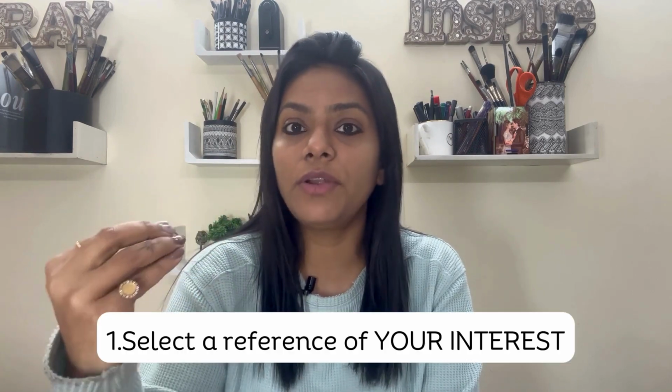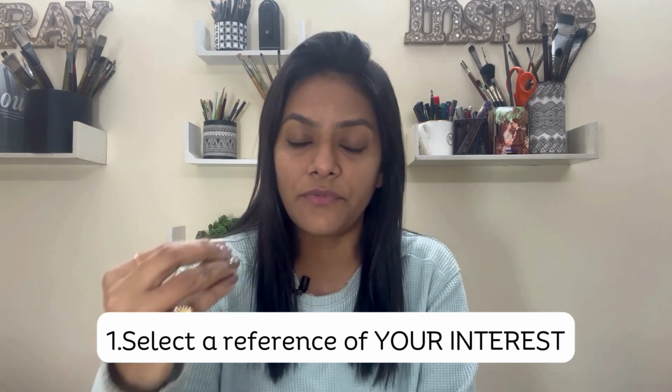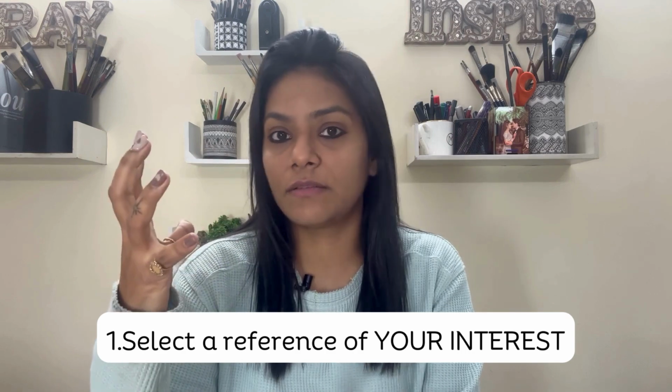Coming to the very first point, and I think it's the most basic and the most important point that usually we forget. We keep looking for all of those technical things of how to select a reference, but the key point over here is that please choose references of your interest. Okay, for example, if I give you 50 references, you will still filter and come up with maybe 12, 20, or 25 images of your choice amongst those 50.